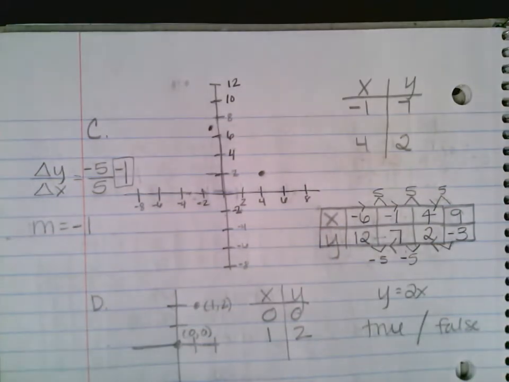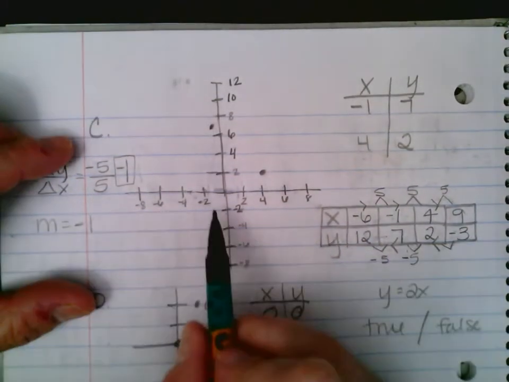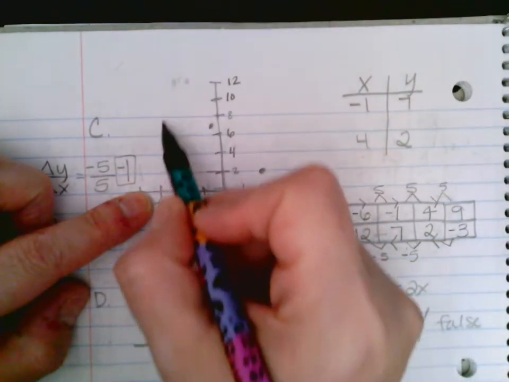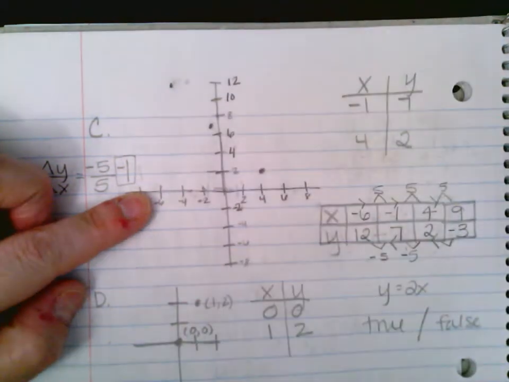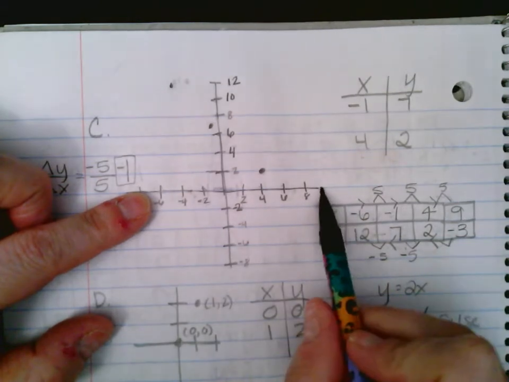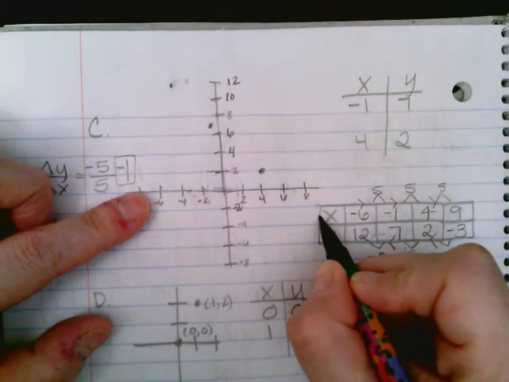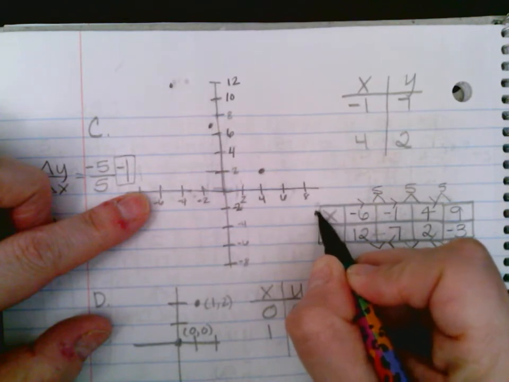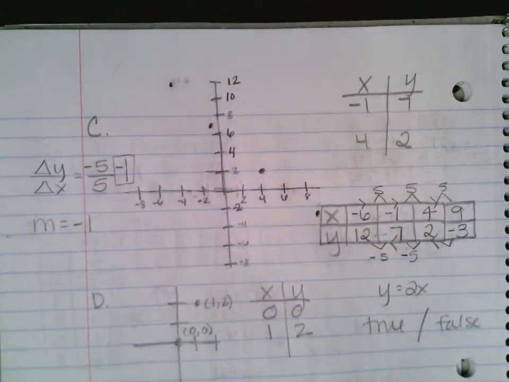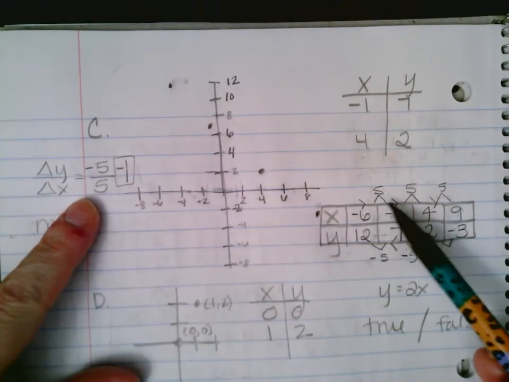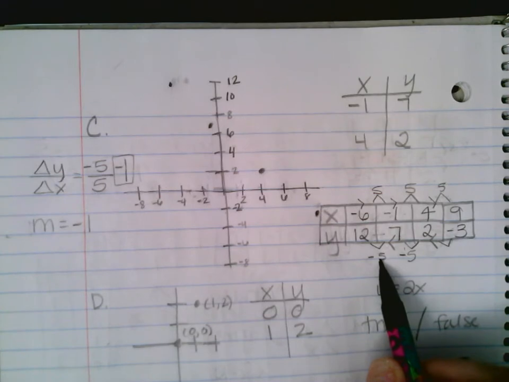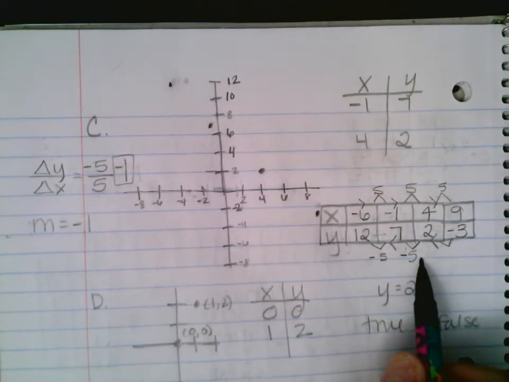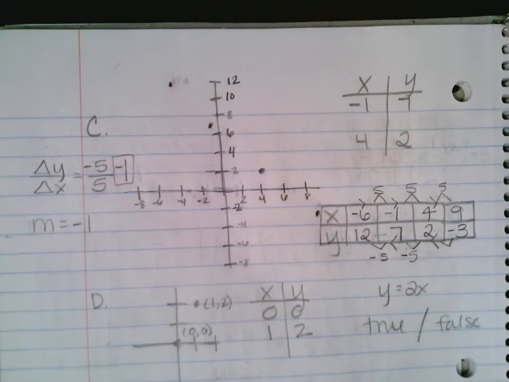So I'm going to plot these 2 new points on this line. I have negative 6, 12, and this one is 9, negative 3. It'll be about right there-ish. If that's the way you want to take it, absolutely do it that way, because we know that whenever I go down 5, I'm going over 5. So I know that my slope is negative 1.